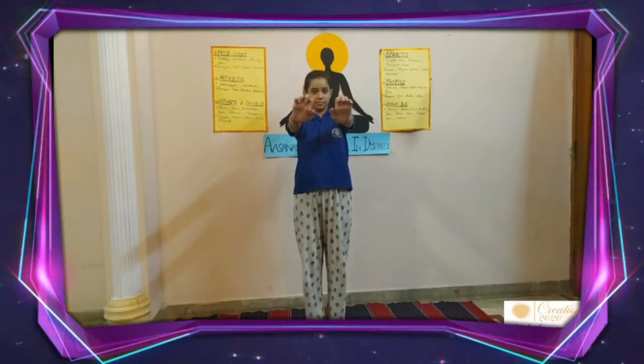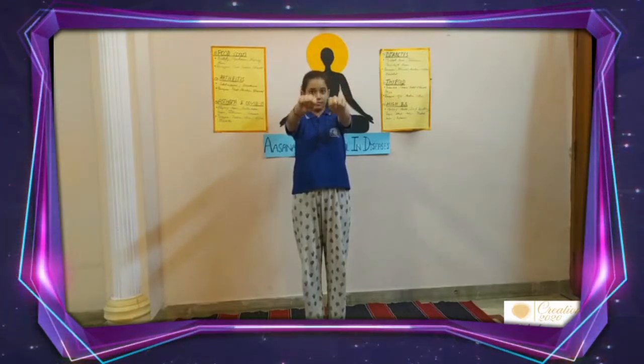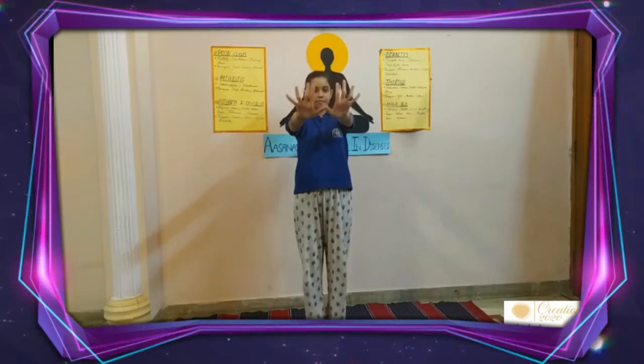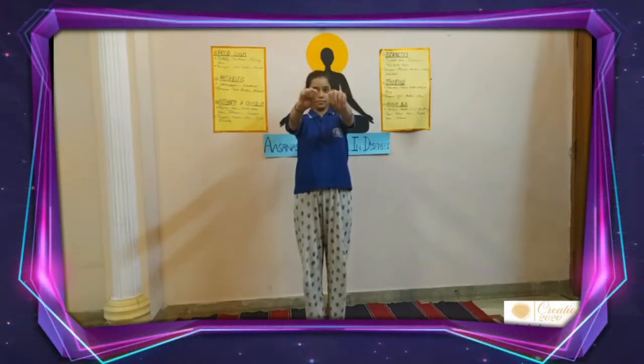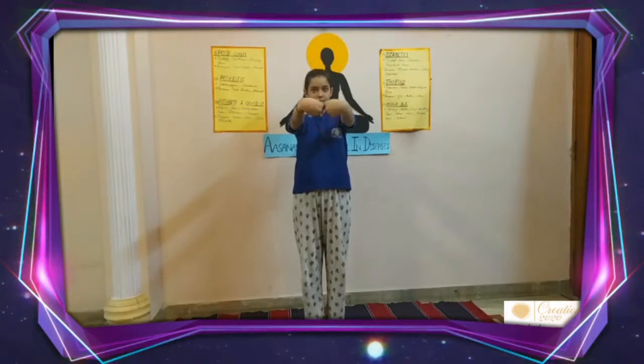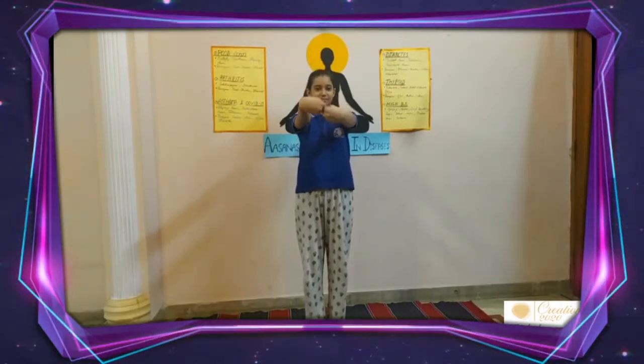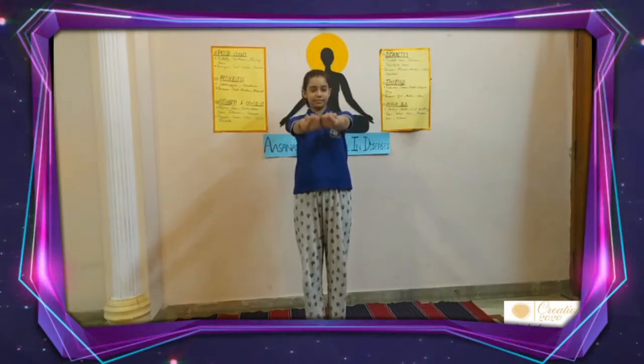Now fold fingers inward and make a fist such that the thumb is inside. Do it 10 times. Now move your fists roundwise, outward and then inward.